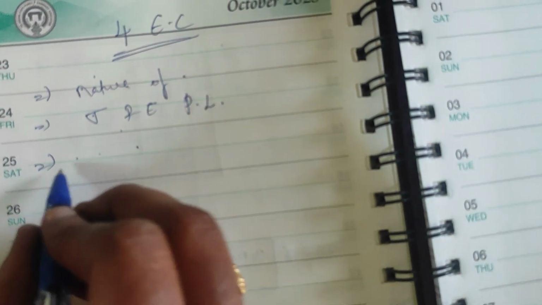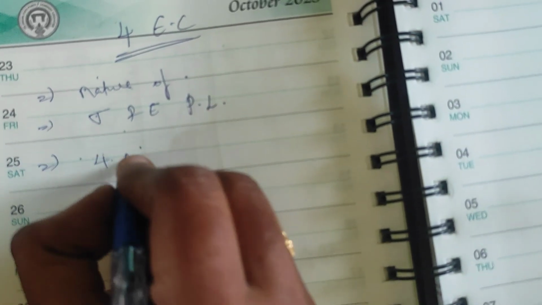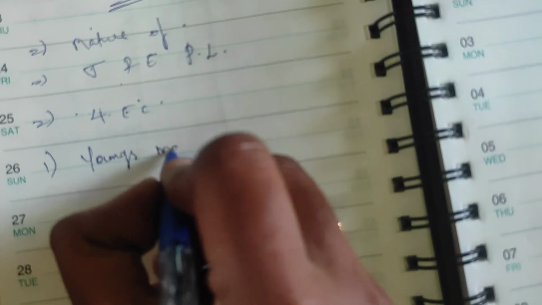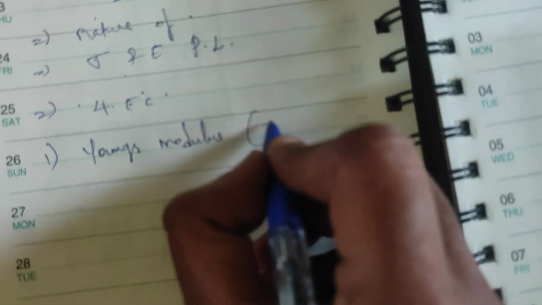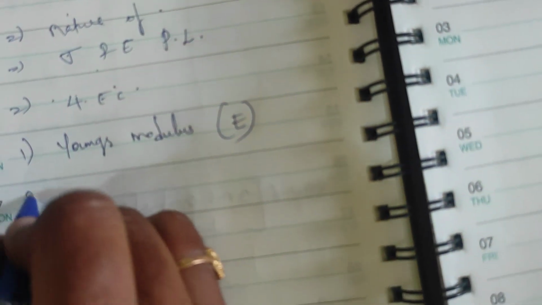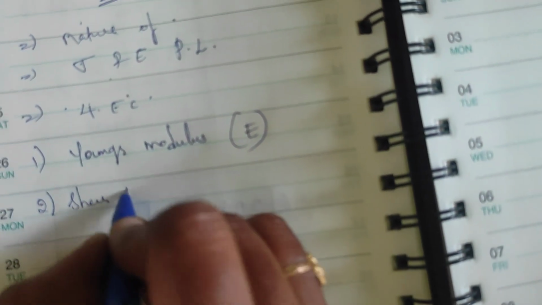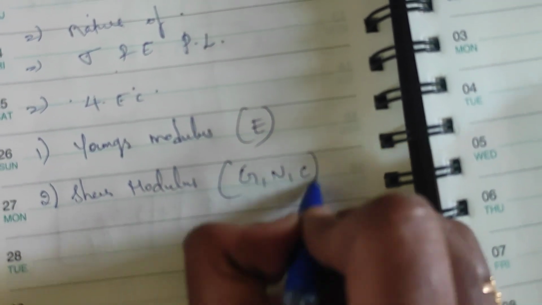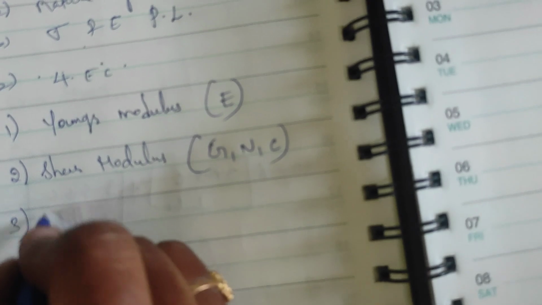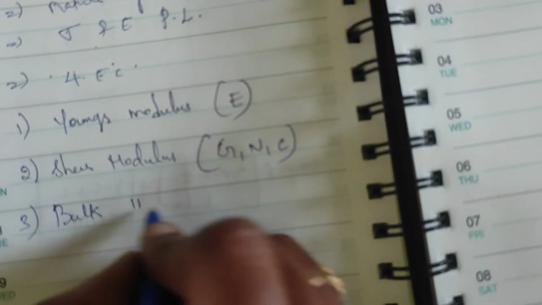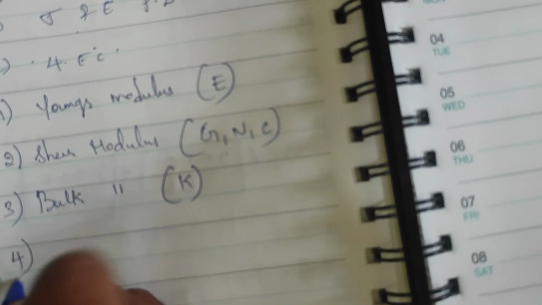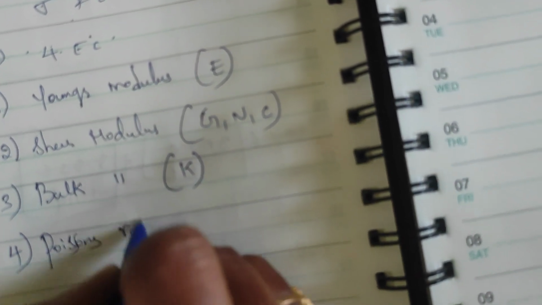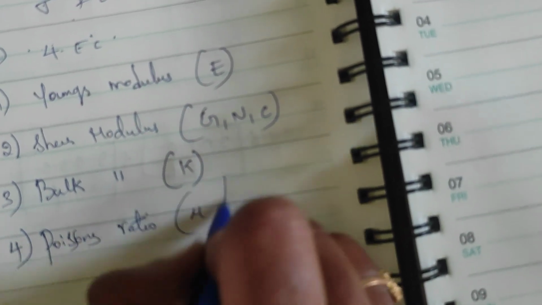For homogeneous and isotropic materials, there are four elastic constants I have told you. First one is Young's modulus, represented by E. Second one is shear modulus, represented by G, N or C. Third one is bulk modulus, represented by K. And fourth one is Poisson's ratio, represented by mu or 1 by m.